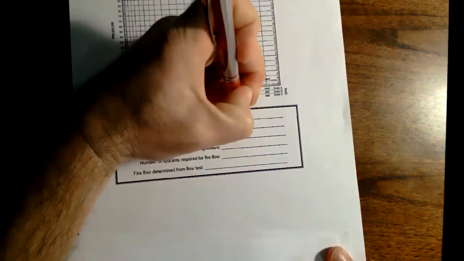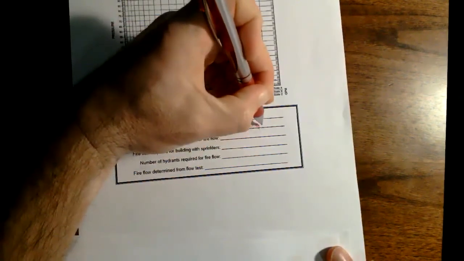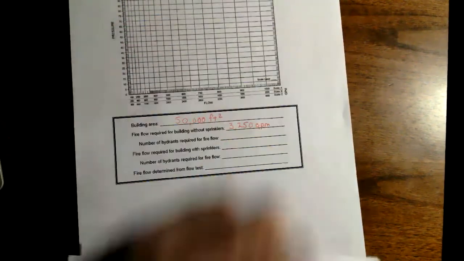So we get to that, and we'll write down the 3,250 gallons per minute, right? All right, good job, everyone. We're flying right along here.